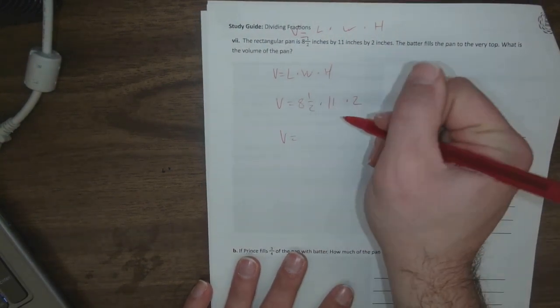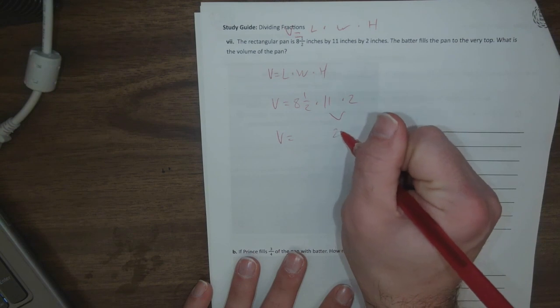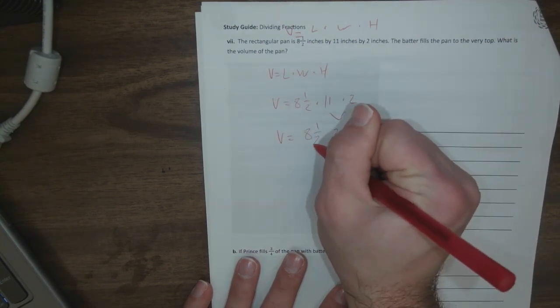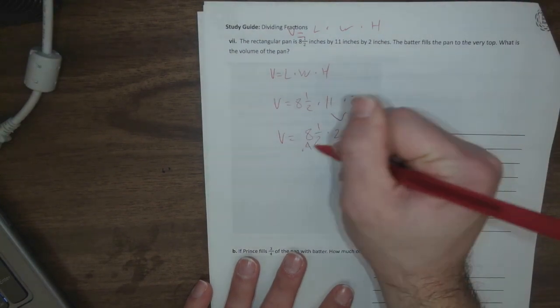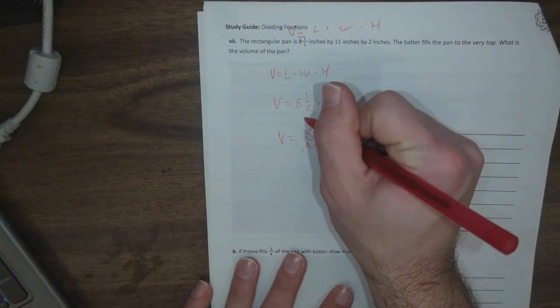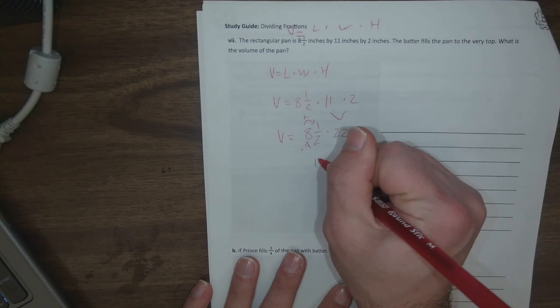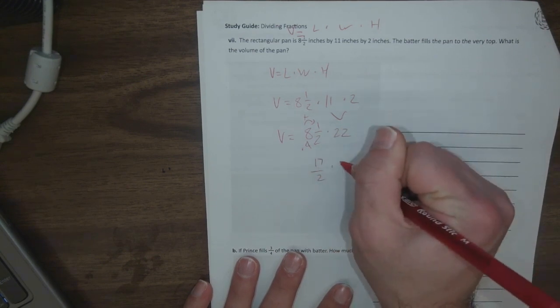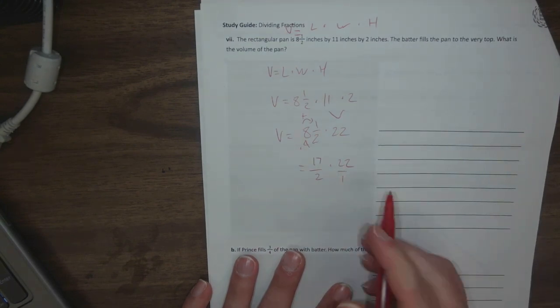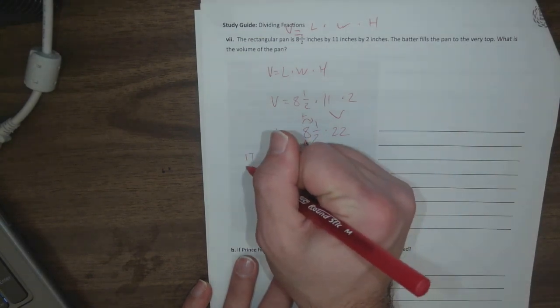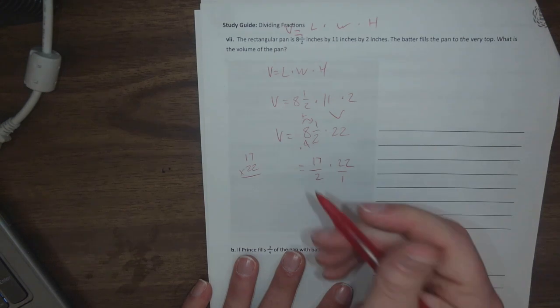So if I solve this, our volume, 11 times 2 is 22. Bring down our 8 1/2. And so now we can do around the world. 2 times 8 is 16, plus 1 is 17. So 17 over 2 times 22. And so I put 22 over 1. So on the side, I can do 17 times 22.